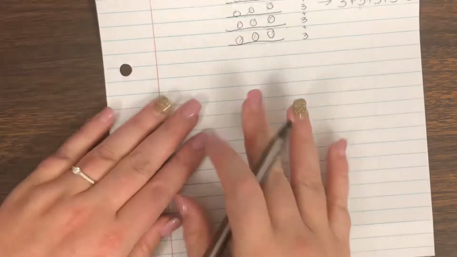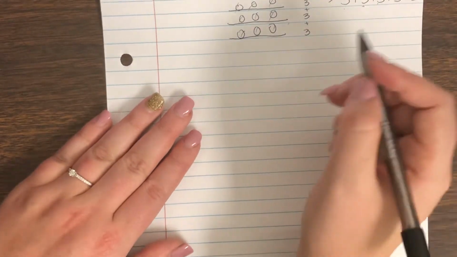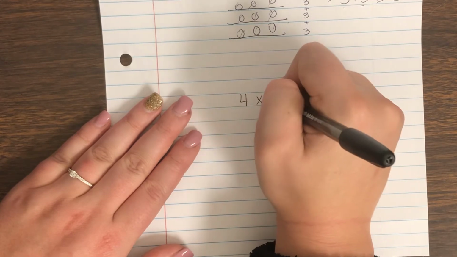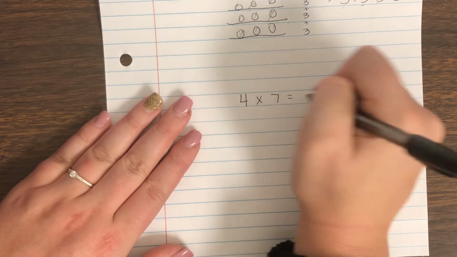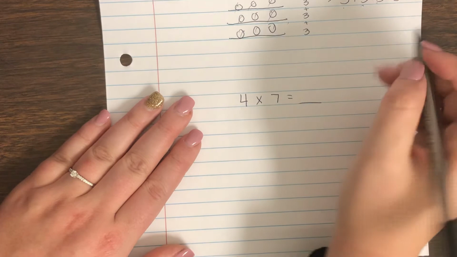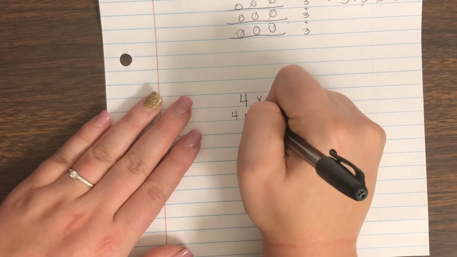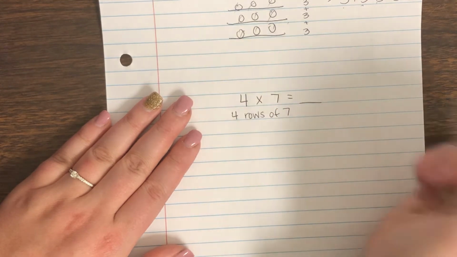Let's come down here and try one more together. Here we have, let's do 4 times 7. Let's do a hard one. And we're going to find the product by using an array. We're going to use the array strategy. 4 rows of 7. So I'm going to draw 4 rows of 7.